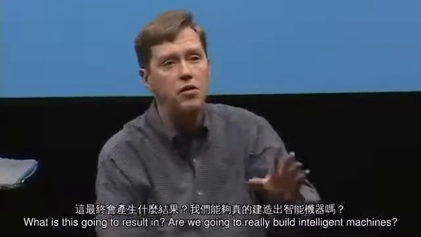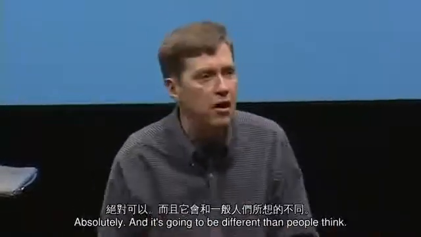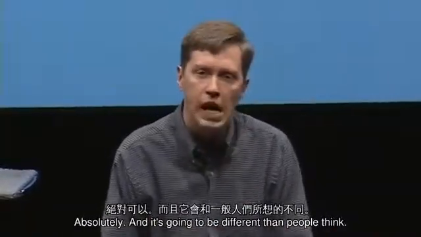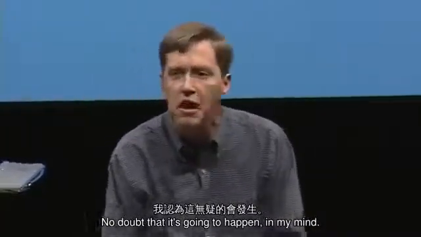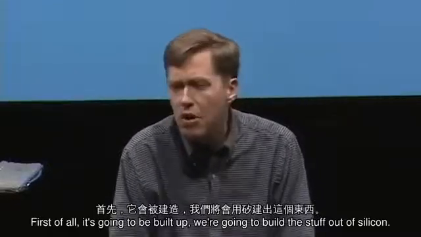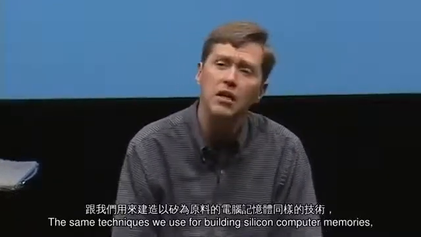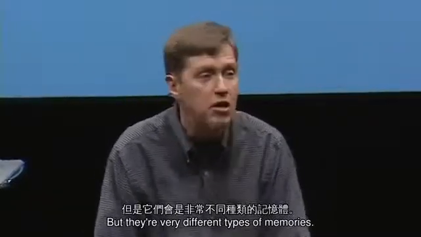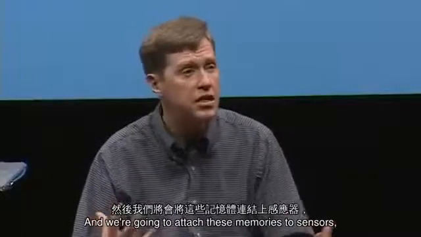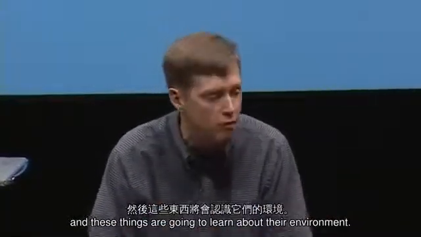So I'm going to tell you one more slide here. What's this going to result in? Are we going to really build intelligent machines? Absolutely. And it's going to be different than people think. No doubt that this is going to happen in my mind. First of all, it's going to be built. We're going to build this stuff out of silicon. The same techniques we use for building silicon computer memories we can use for here, but they're very different types of memories. And we're going to attach these memories to sensors. And the sensors will experience real-world data. And these things are going to learn about their environment.